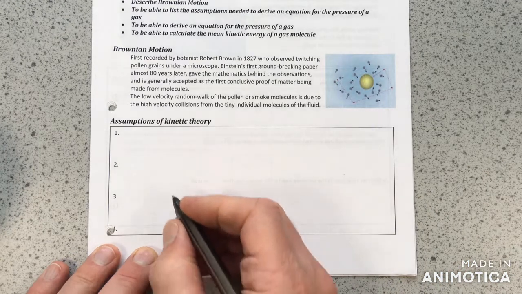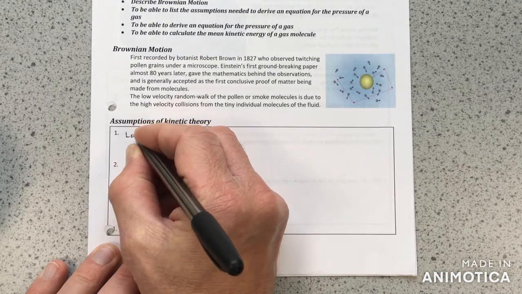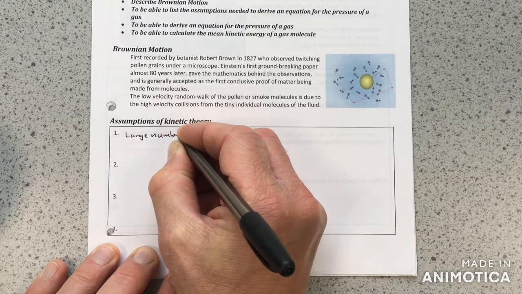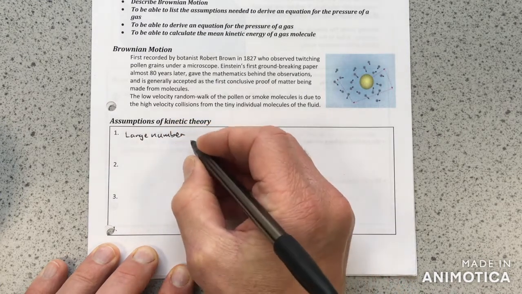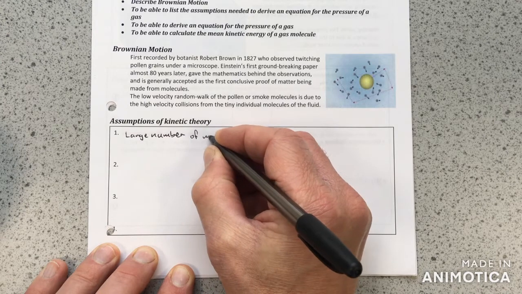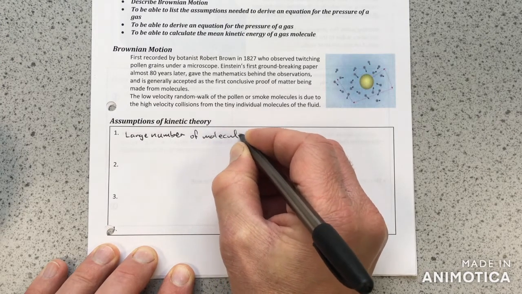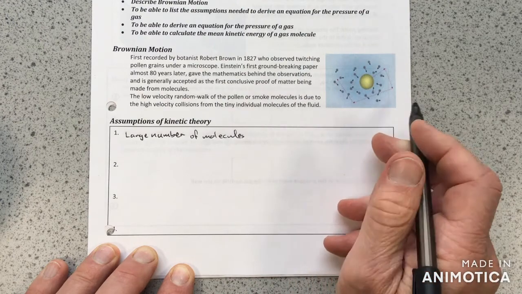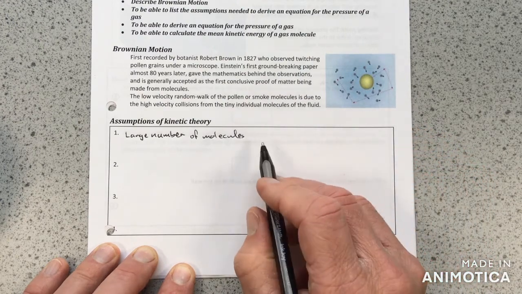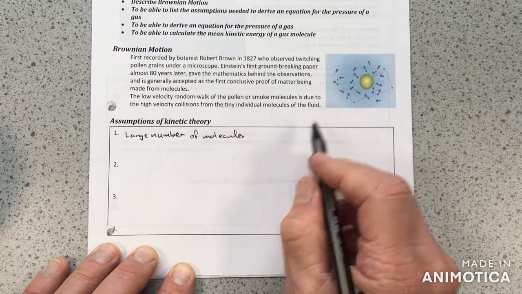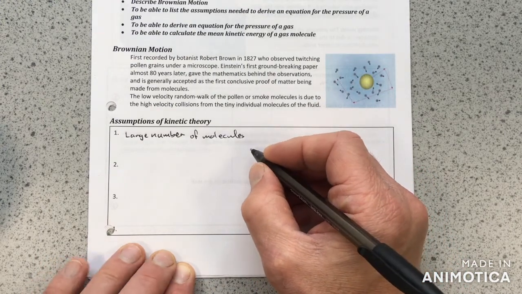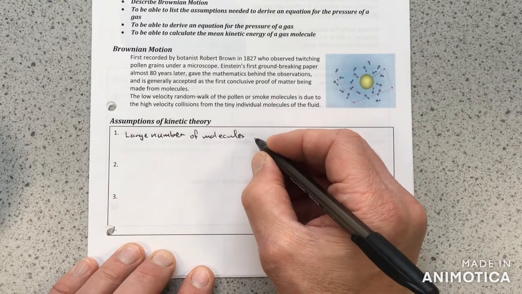So firstly, as I've just said, but add on, it will only work if you've got a huge number of particles, of molecules. If it's only a few, it would be very obvious. If you had a balloon with about 7 molecules in, you'd see the points every time it hit the side of the balloon. So large numbers, we're talking millions and millions and millions.